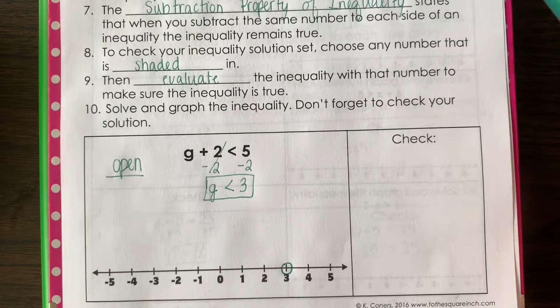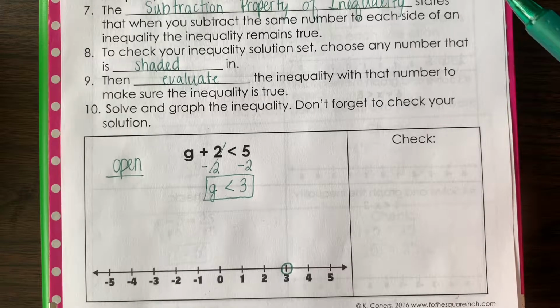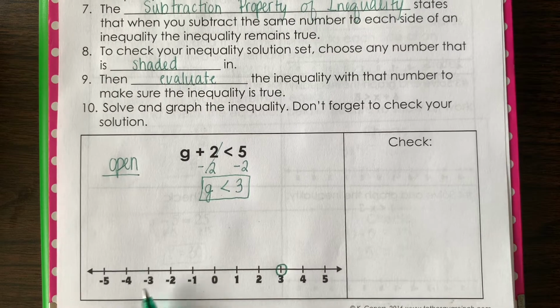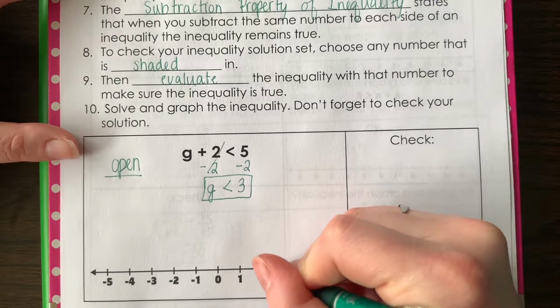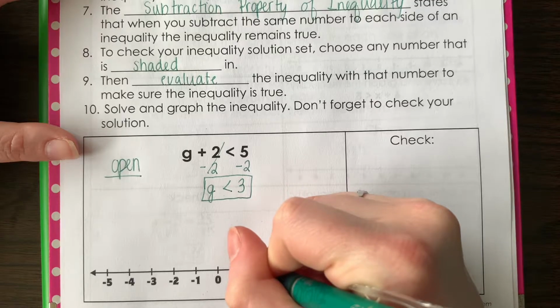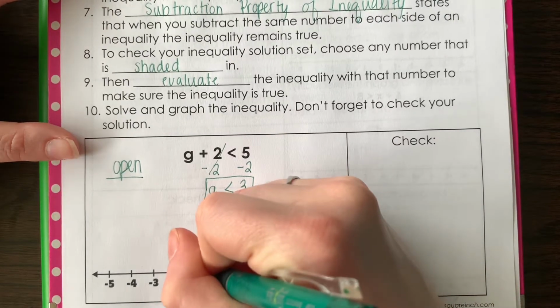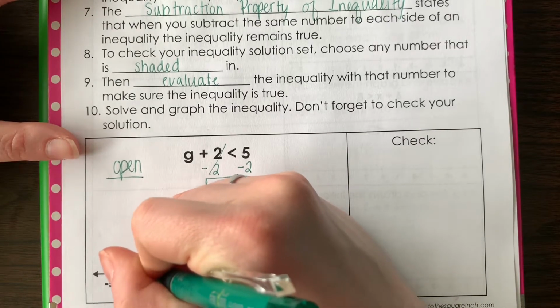Okay, and so we're saying g is less than 3. So what numbers are less than 3? Well, 2, 1, 0, -1, all the way down. So we're going to shade to the left of 3. Any one of those numbers would work, because they're all less than. -1 1/2 would work. -4 1/2 would work.